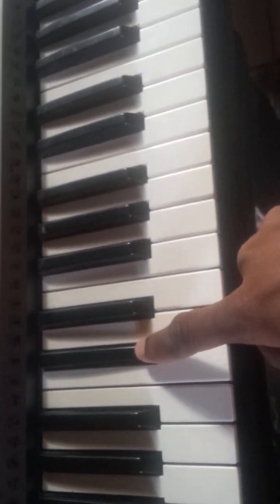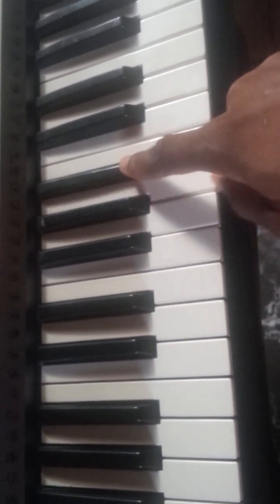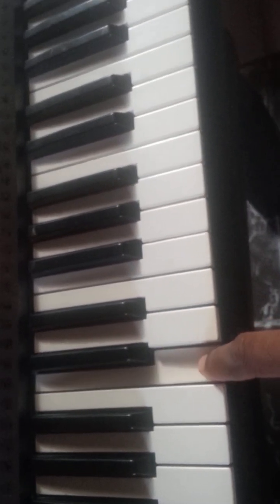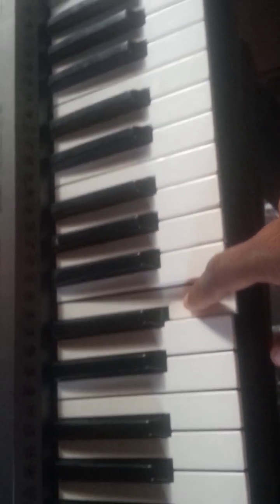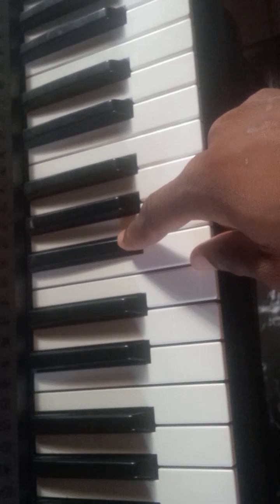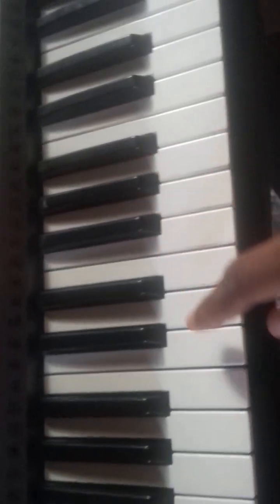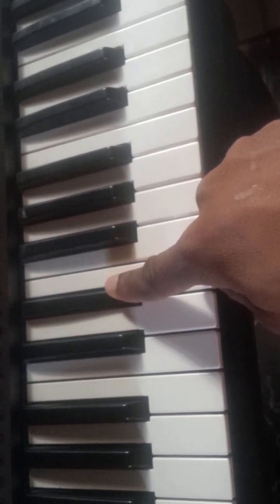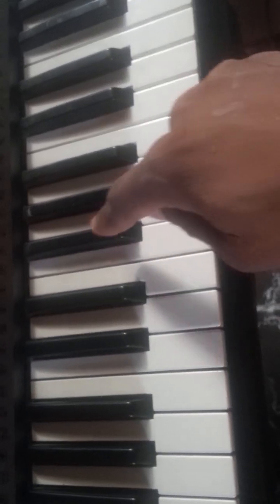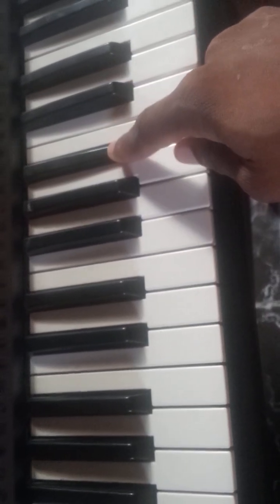Now we have the C sharp, D sharp, F sharp, G sharp, and A sharp. So you count these with C sharp, D sharp, E, F sharp, G sharp, A sharp, and B. I'll go again, this time a little bit slower. C sharp, D sharp, E, F sharp, G sharp, A sharp, and B.